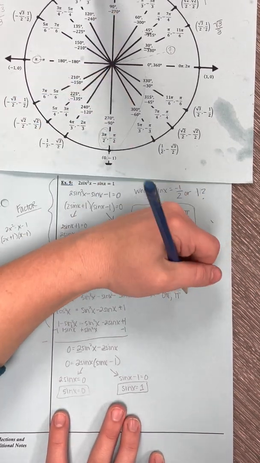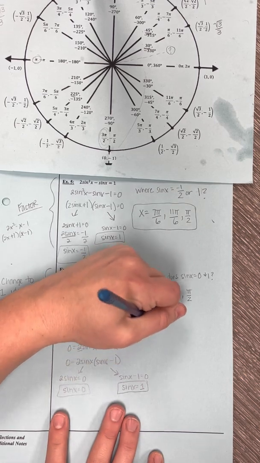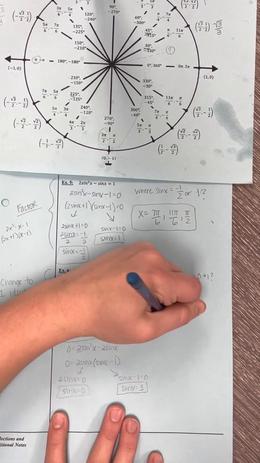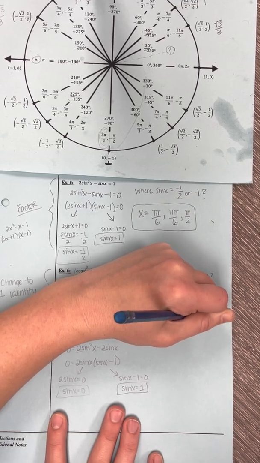That's going to be pi over 2. But one thing we've got to do here is check the solutions.